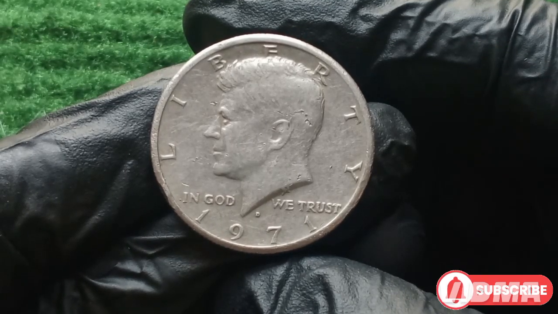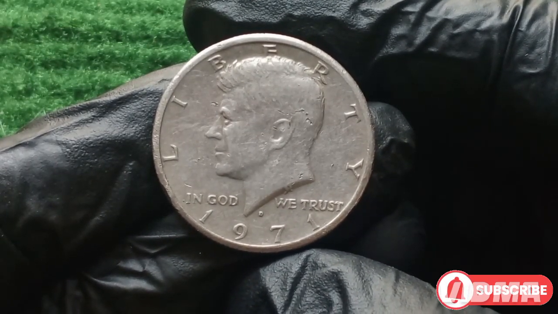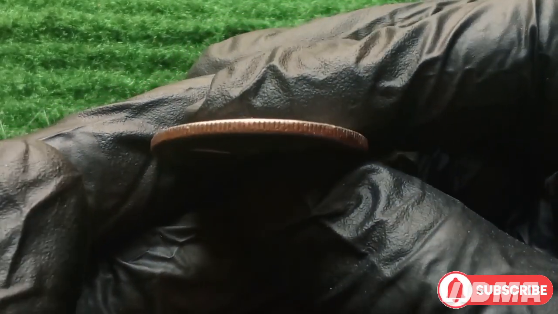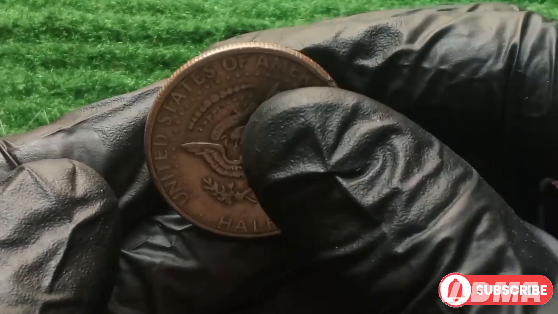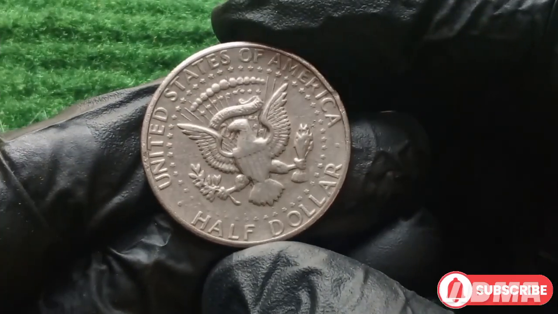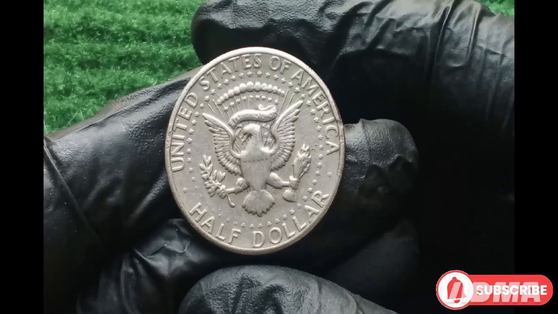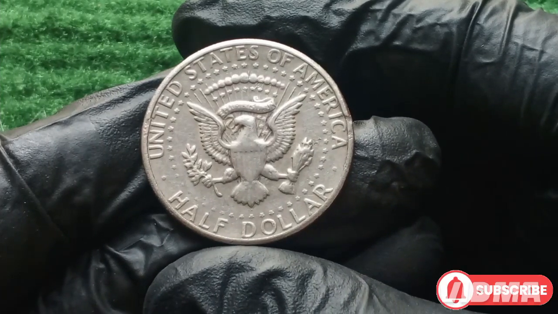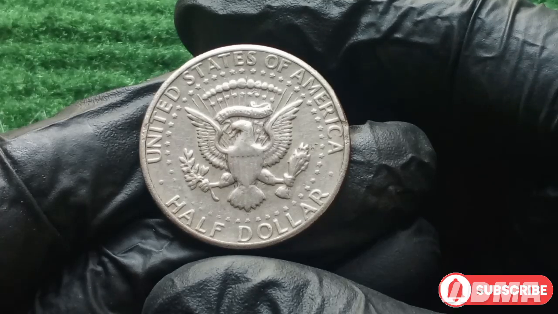Why 1971 is a turning point. From 1964 to 1970, Kennedy half-dollars were made with 40% silver. They weren't pure silver, but they still held real precious metal content, making them popular among collectors and silver stackers alike.